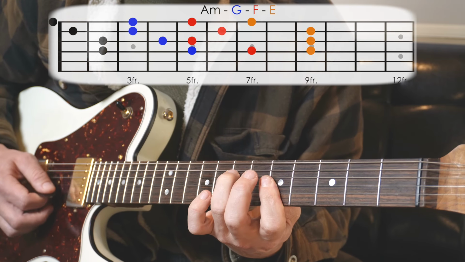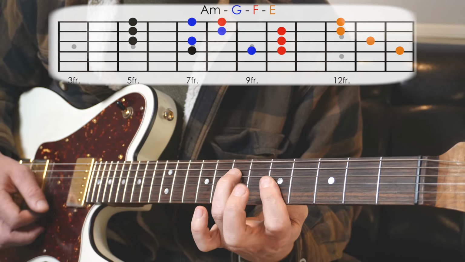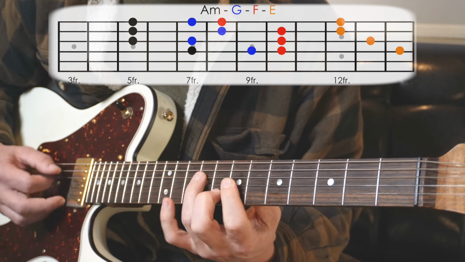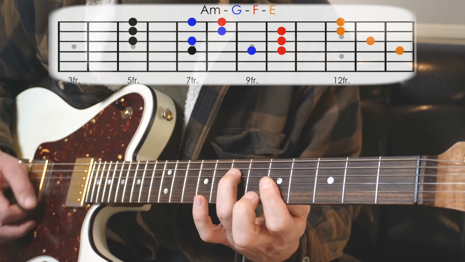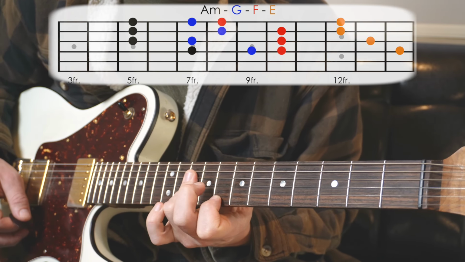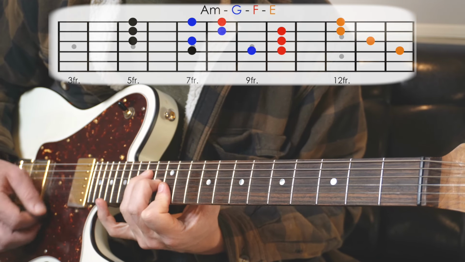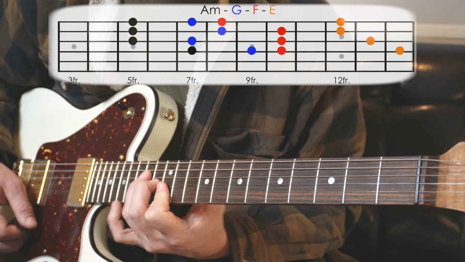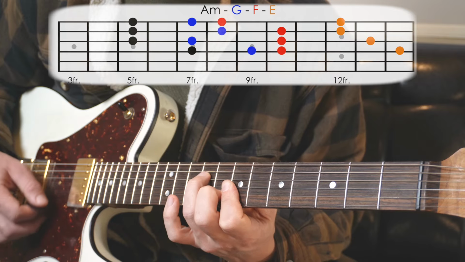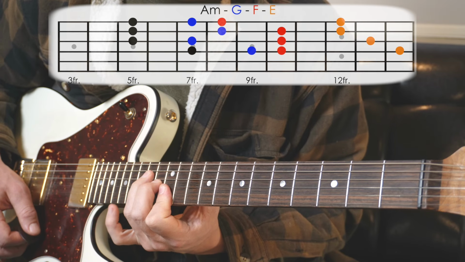So then if I do that for the other two positions, so I go from here, root position A minor, then I'm going to go to a G in first inversion. So I've got A minor, G, then I've got second inversion F, excuse me. And then I'm going to jump up to root position E. So I've got A minor, root position, G in first inversion, F in second inversion, E in root position.